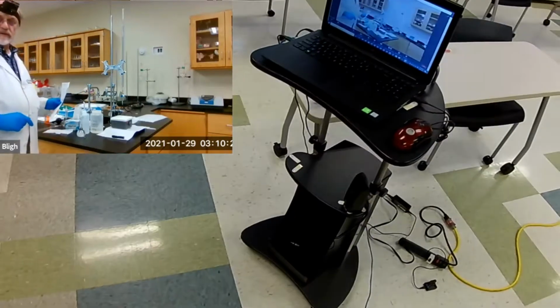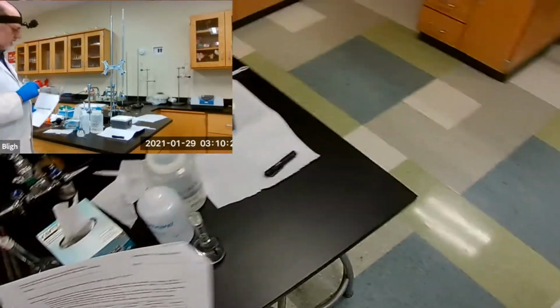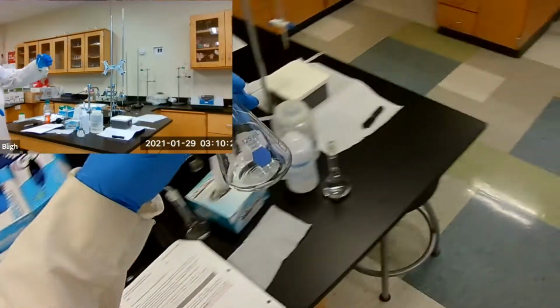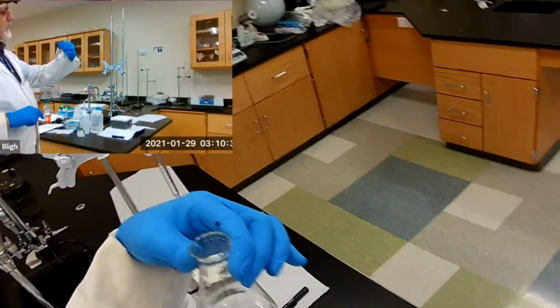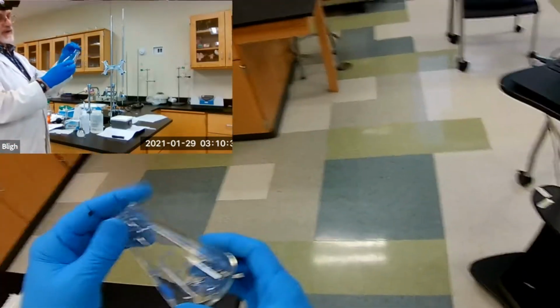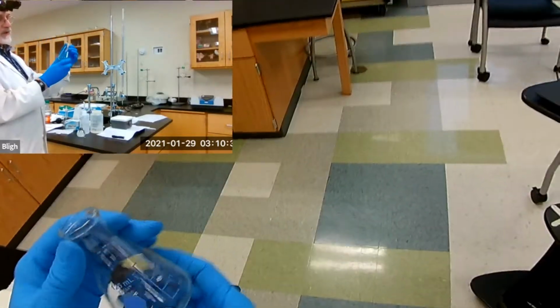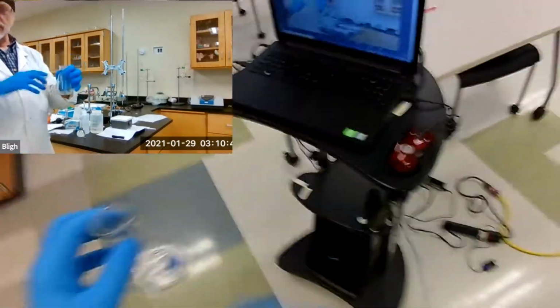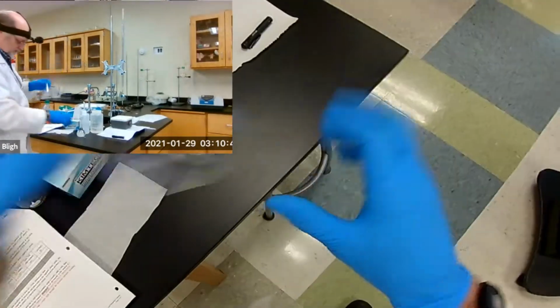Okay, and we transfer the entire contents, 100 milliliters, to an Erlenmeyer flask. So this Erlenmeyer flask is a 125 milliliter flask. Of course, it's closer to 150 milliliters at the top. So 100 milliliters will bring it about right here. Okay, so there's room to add titrant to it.